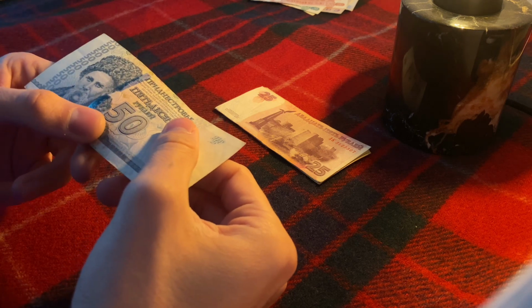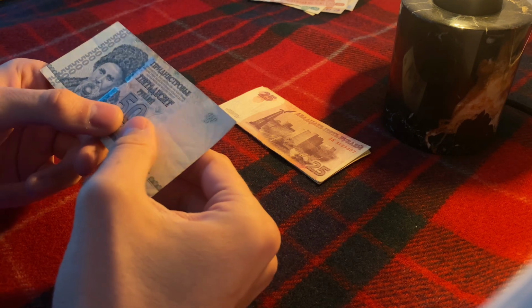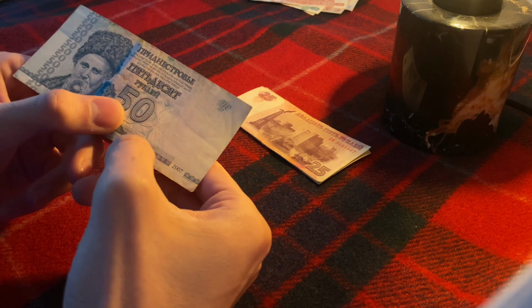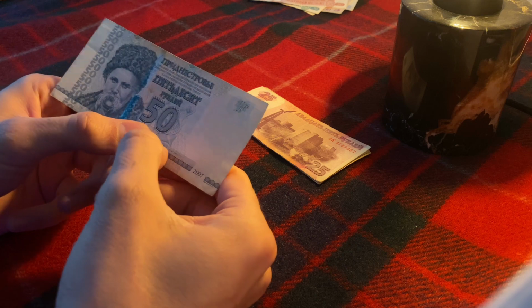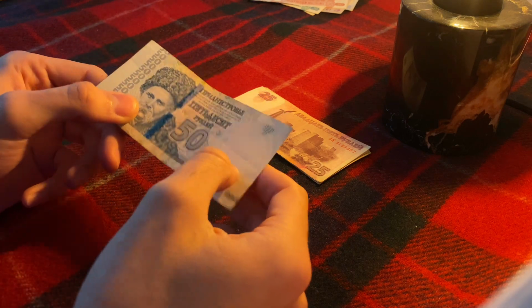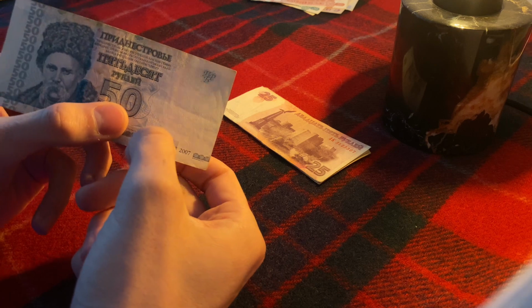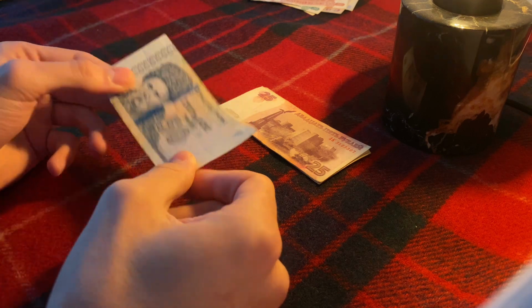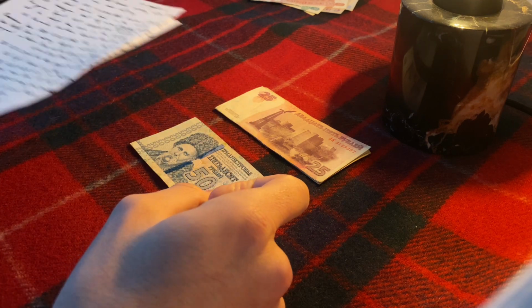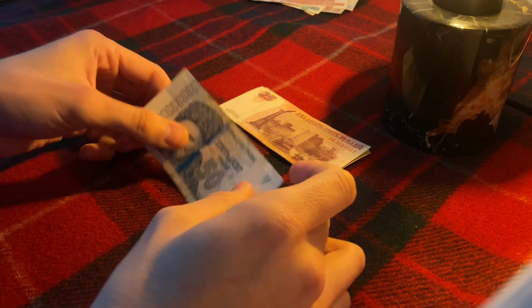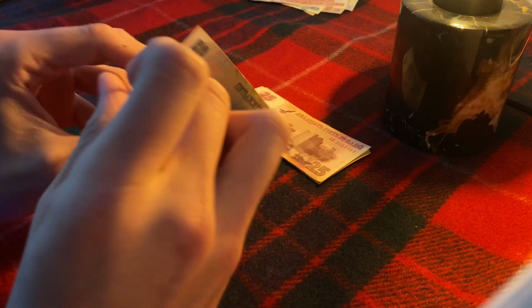I think is Taras Shevchenko, who was a Ukrainian artist from the 19th century. I had all my info in these papers, and sometimes I cannot read my own handwriting.